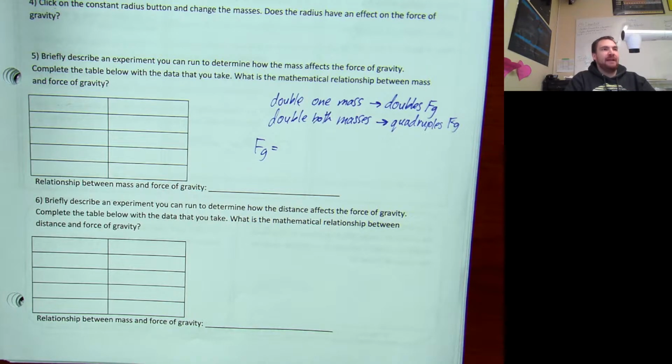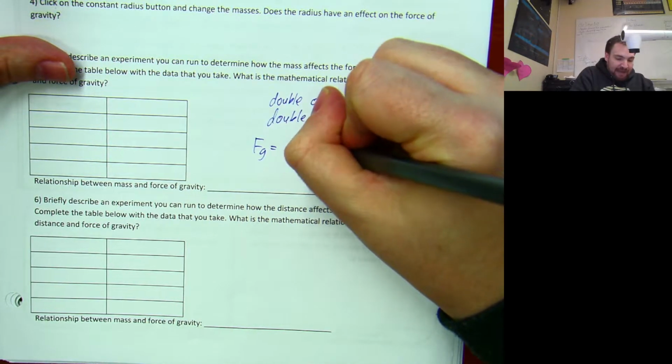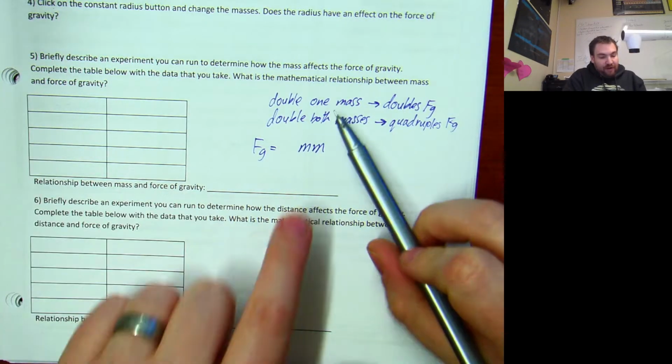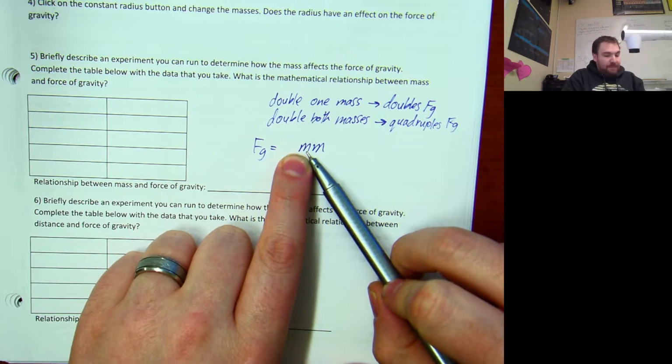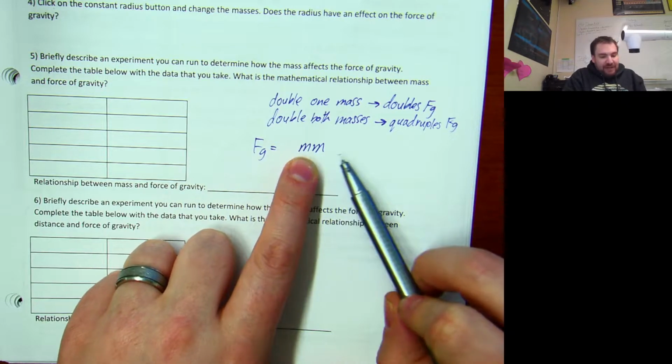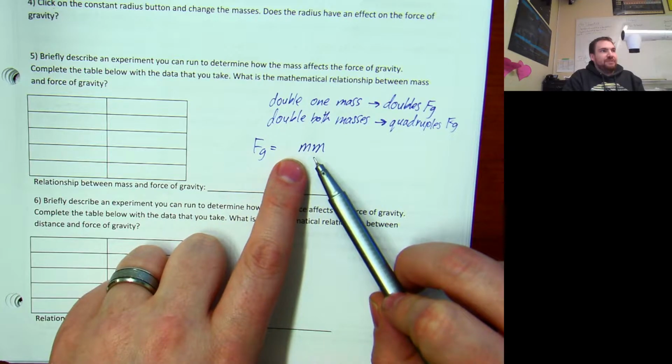How would that show up mathematically? Is it dependent on the addition of these masses? Is it dependent on these masses divided by each other? Is it dependent on these masses multiplied together? It has to be multiplied together, right? Because if Fg depends on a mass times a mass, and I double one of these masses, so this becomes 2m, Fg will be twice as big. If I double both of these, it's going to become 4 times as big because 2 times 2 is 4.